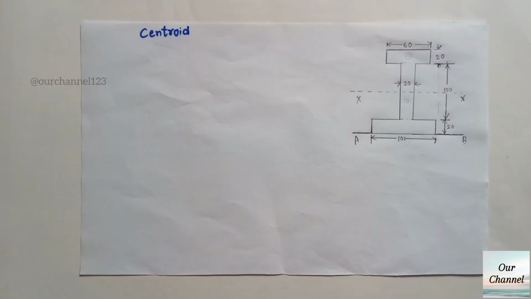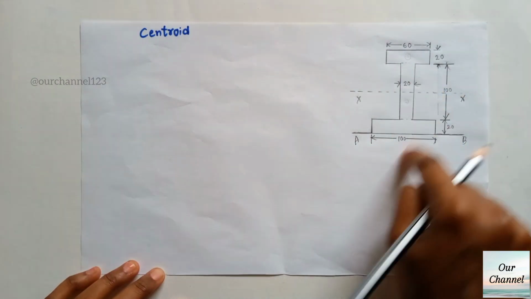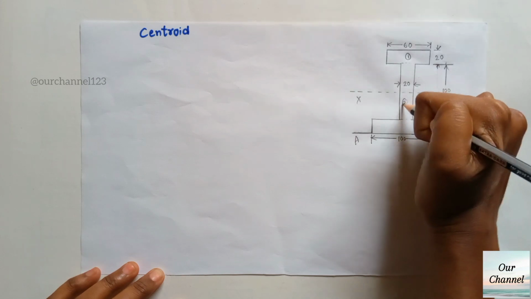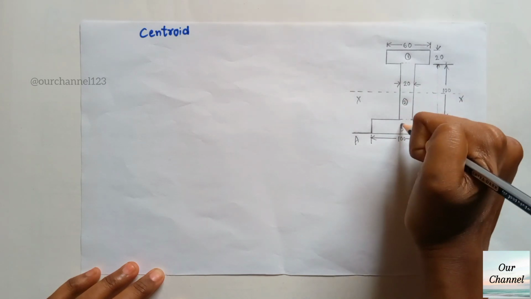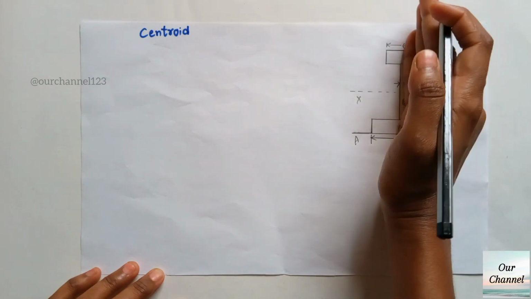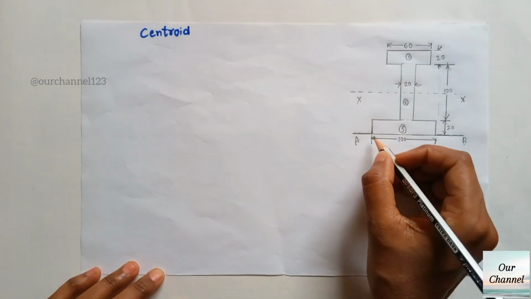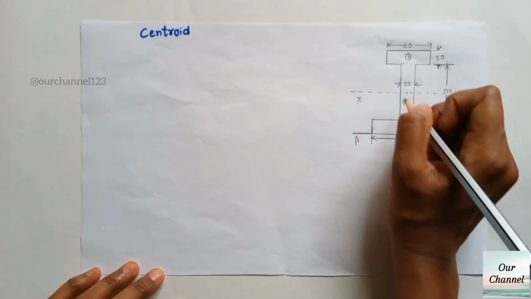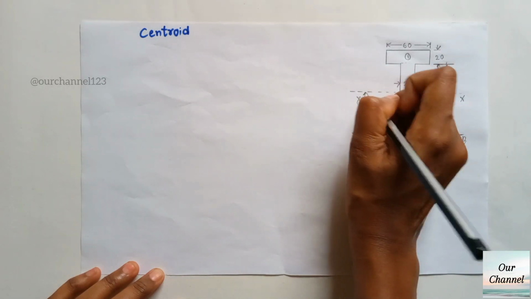Today we are going to find the centroid of the I section. Let us divide the I section into three parts: top flange, web, bottom flange. The given section is symmetric about the y-axis, so no need to find the x-bar, only we need to find the y-bar. That is the distance of the centroid from the base of the bottom flange AB.